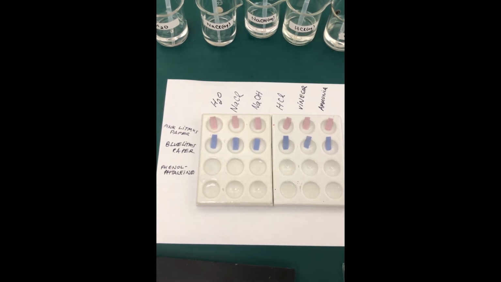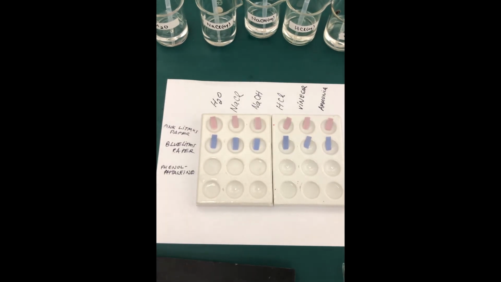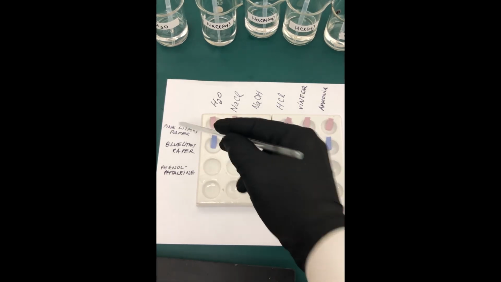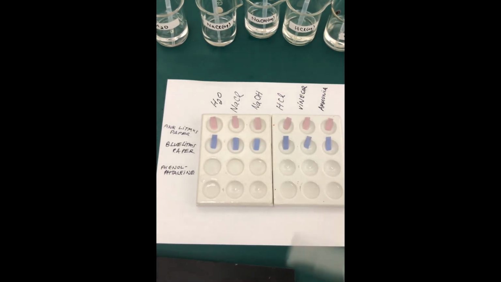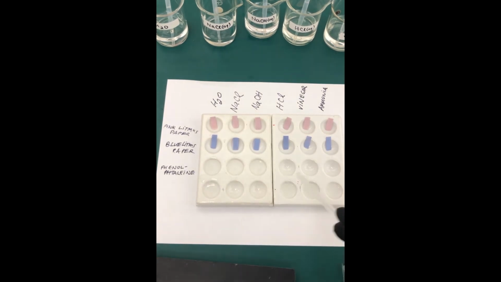The first one we're going to do is called the litmus paper test. Litmus paper is a paper that has been coated with a special chemical that changes color in the presence of a solution that has acid or base in it. We're going to test it out. So we have pink litmus, blue litmus paper. And I have put samples of each one of our items in these wells.